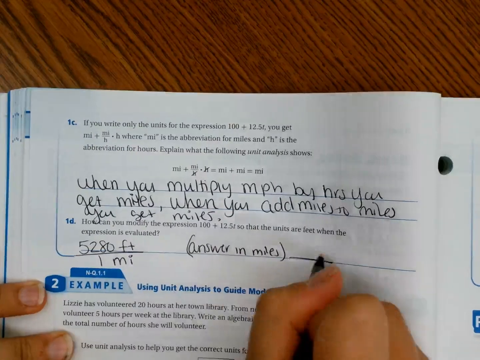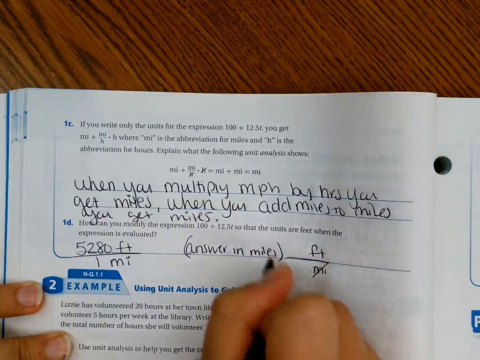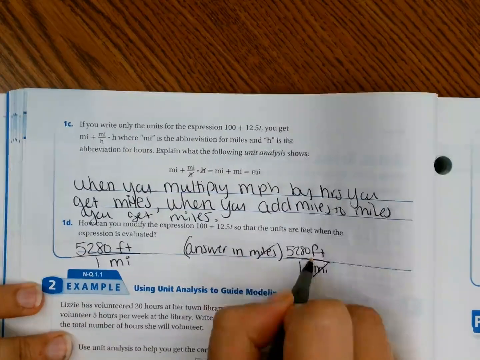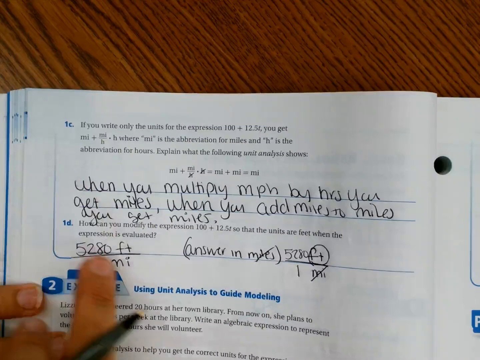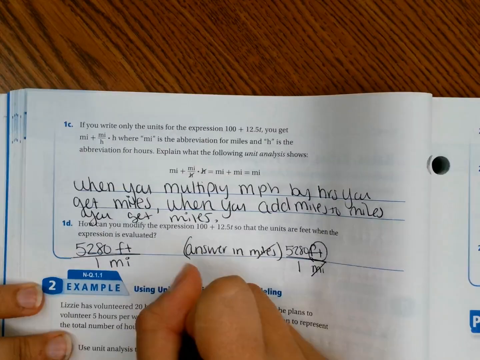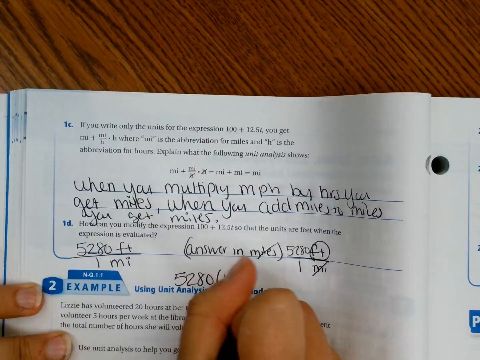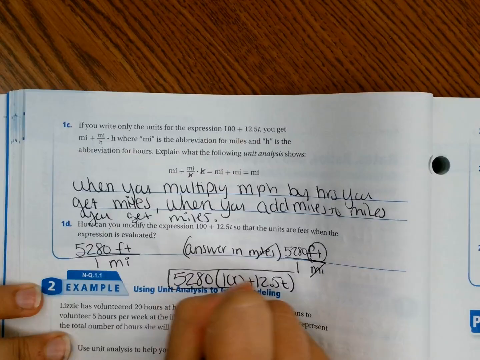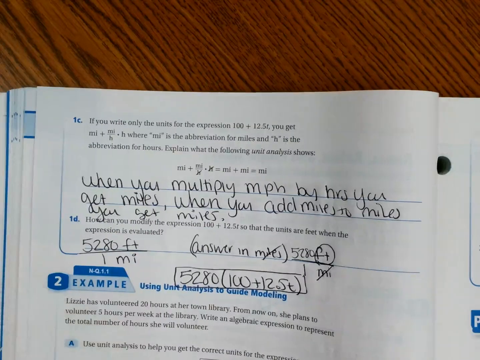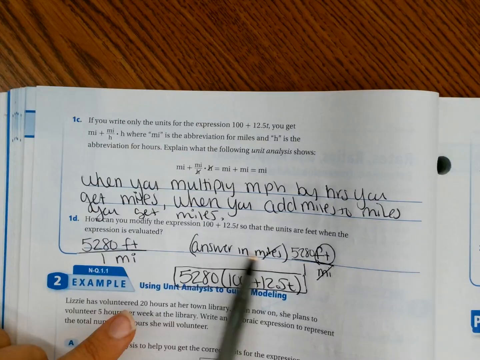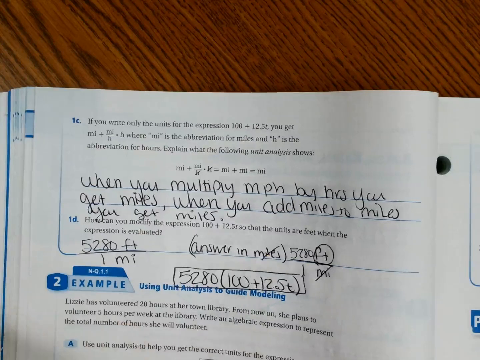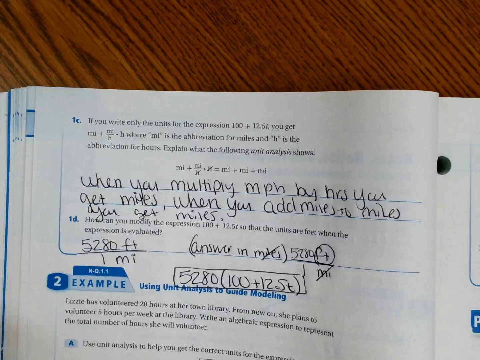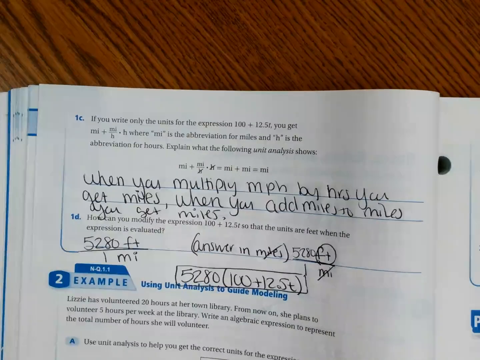So when you multiply miles per hour by hours, you get miles. When you add miles to miles, you get miles. Right? They canceled each other out.